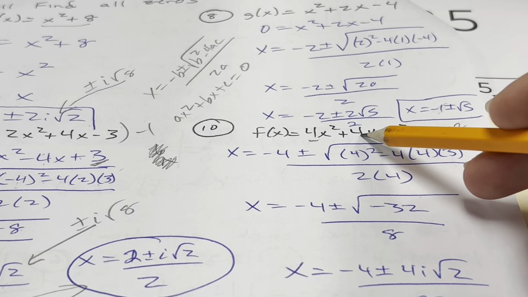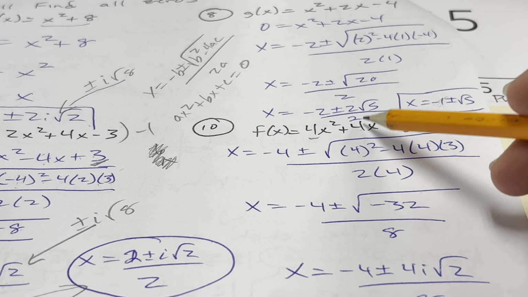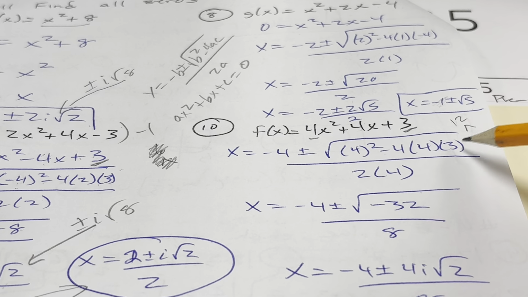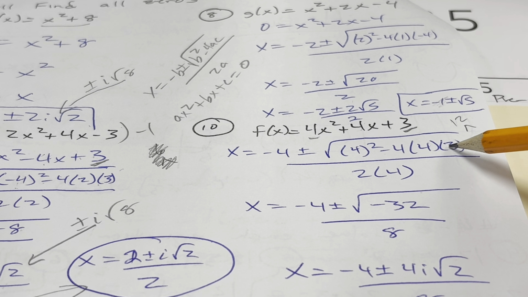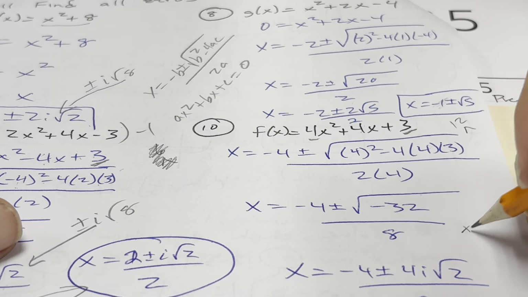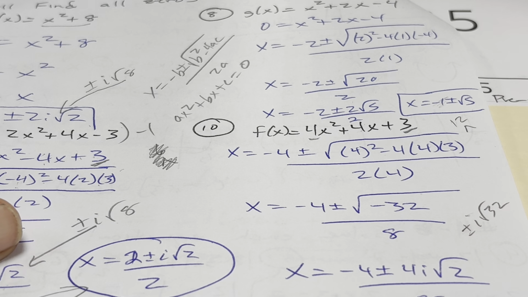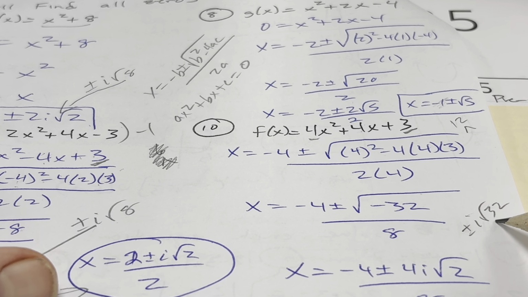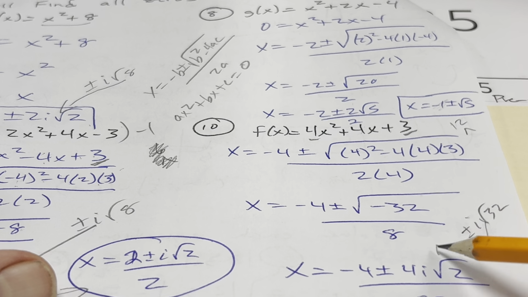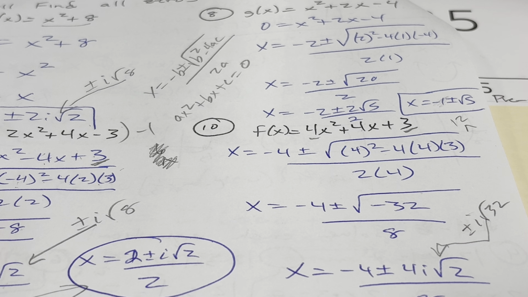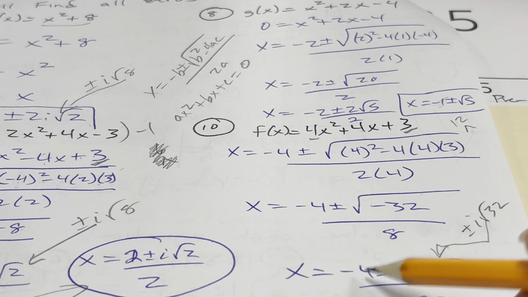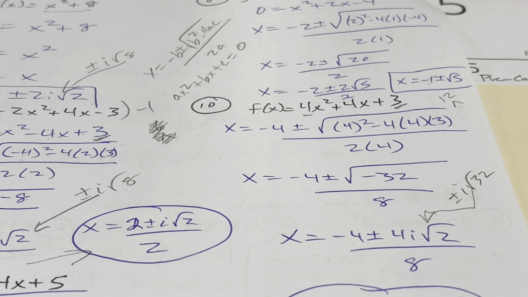X equals the opposite of b, negative 4 plus or minus the square root of b squared minus 4ac all over 2a. 16 minus 48 is a negative 32. So you're going to have plus or minus i root 32, which is 4 root 2. 4 root 2, it's 16 and 2, and 16 is 4 and 4. Again, the TI-30 XS MultiView is very helpful with this. Make sure you're in math print mode. I can divide this, and this by 4.